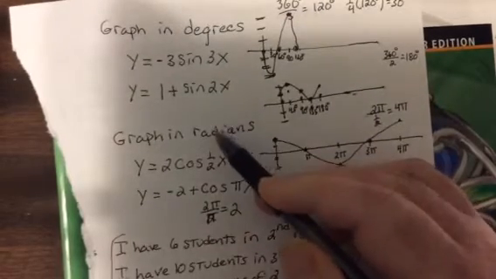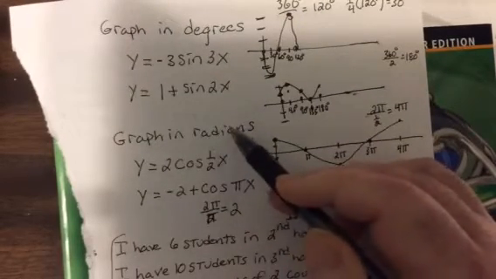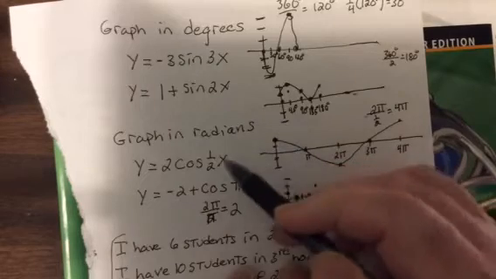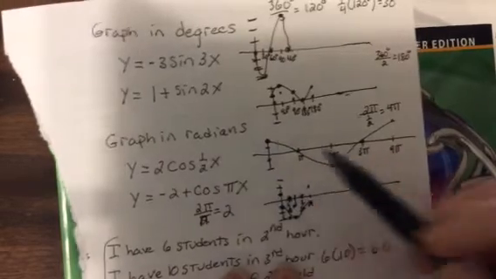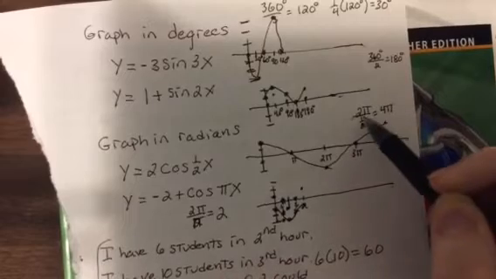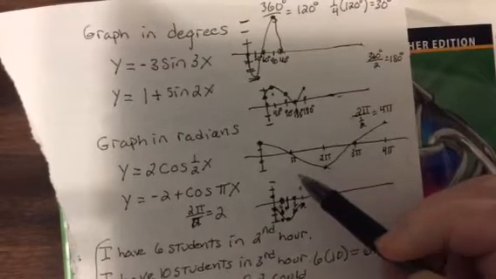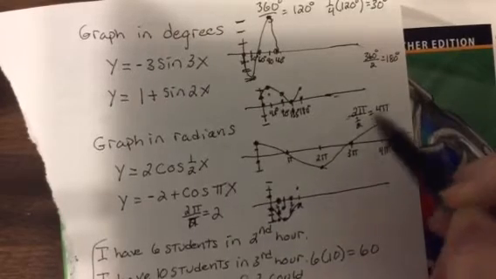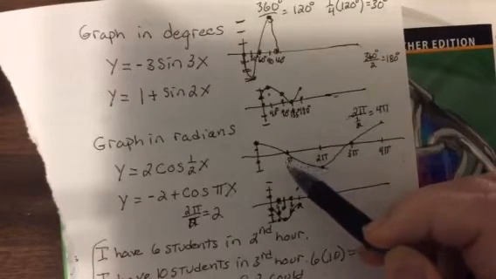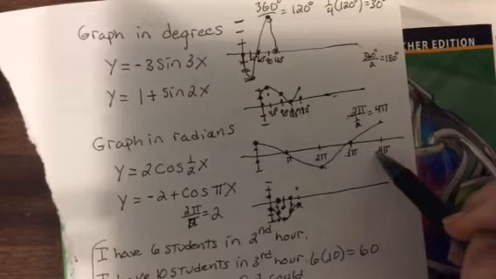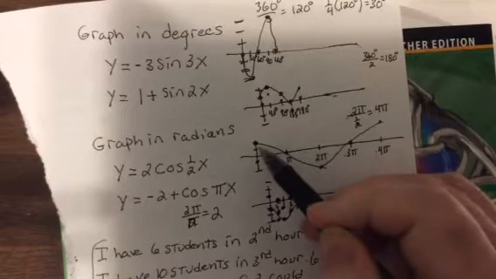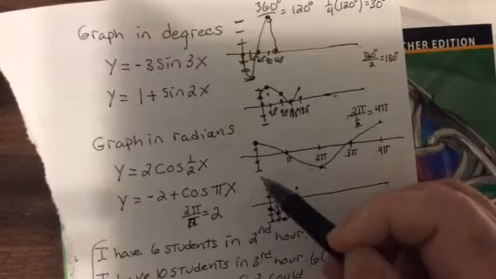Now, radians. Instead of 360, you're using 2 pi. So 2 pi divided by a half is 4 pi, because whenever you divide by a fraction, you take the reciprocal. So 1/4 of 4 pi is pi. So it'll be pi, 2 pi, 3 pi, 4 pi. Remember, pi is 3 times your 1.